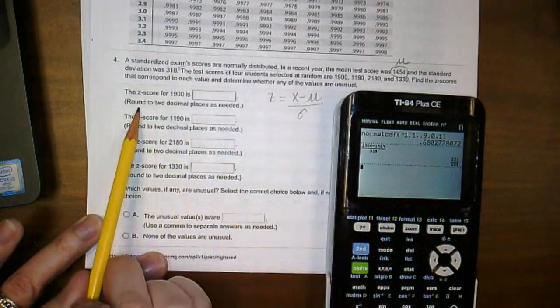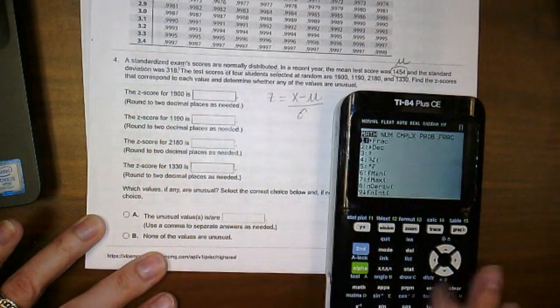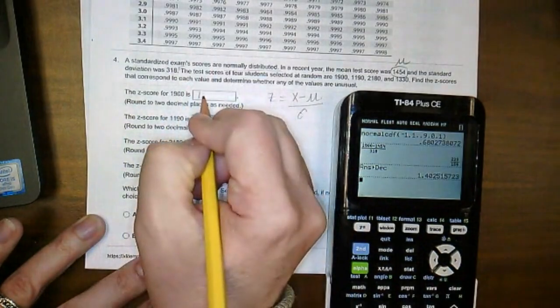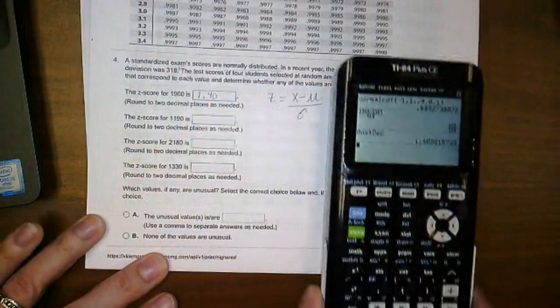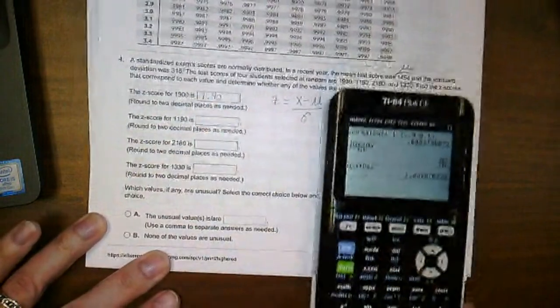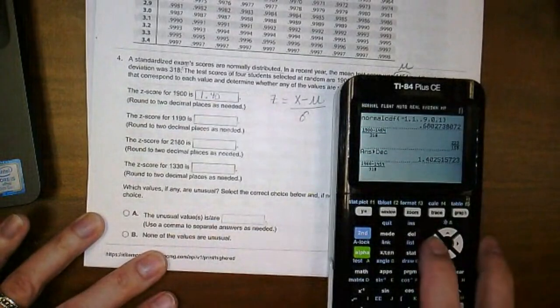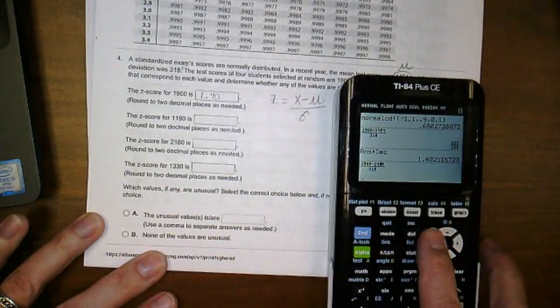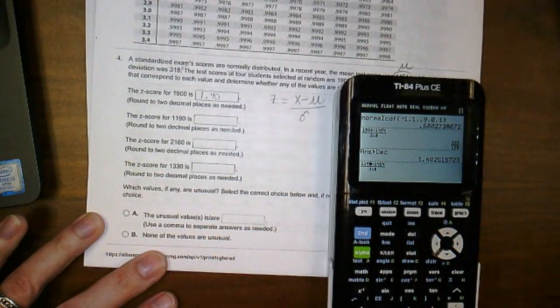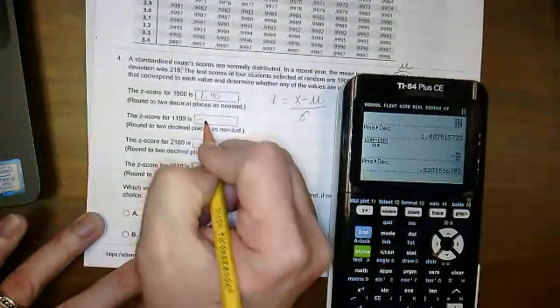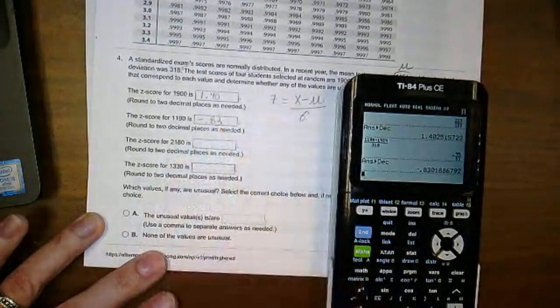Okay, that gives me a fraction. It wants me to round to 2 decimal places, so I go to math and I change it to a decimal. Your calculator may give you a decimal to start with. I just have mine set up to always give me fractions, so that's why I had to do that last step. Then we'll basically do the same thing except change 1900 to 1190. So that's going to be negative 0.83.